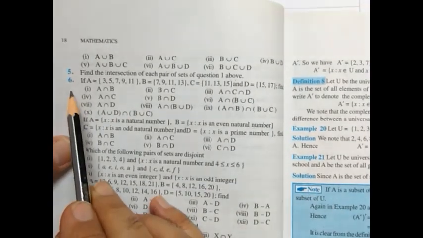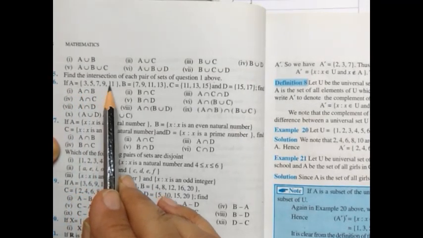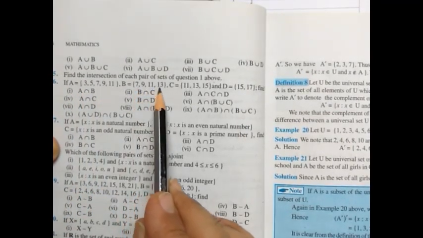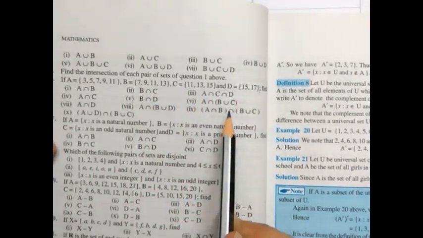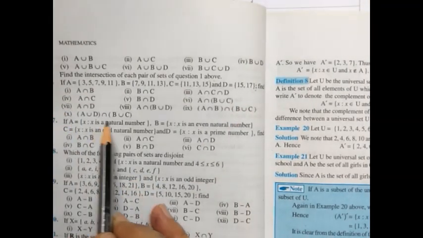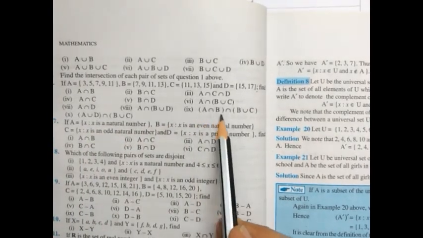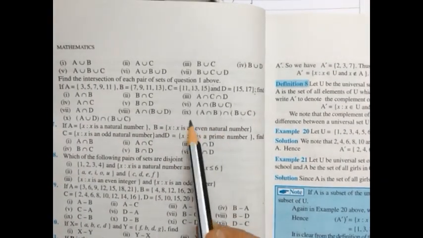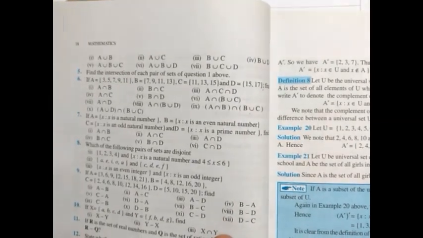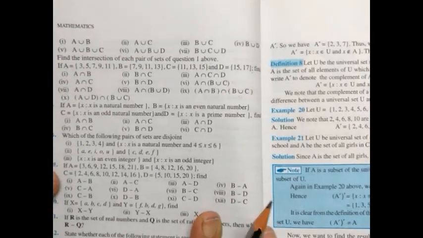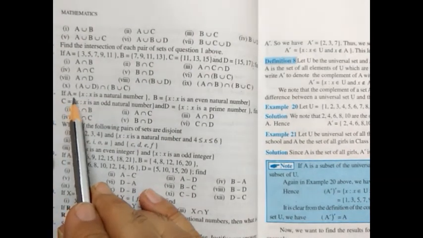Okay. Now question number 6 says that A is given as 3, 5, 7, 9, 11, B is given as 7, 9, 11, 13, and C as 11, 13, 15, and D is there, and you need to find out all the operations which are given. Intersection is given, union is given, and intersection of the intersection is given. So these all you have to find out. Clear? I have explained it to you in the examples.